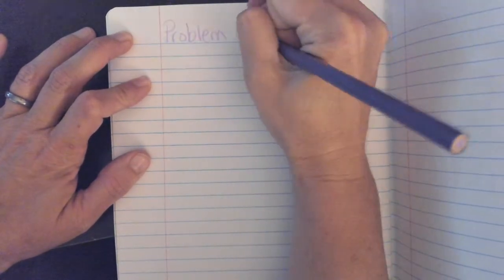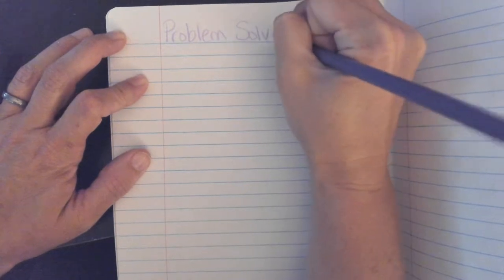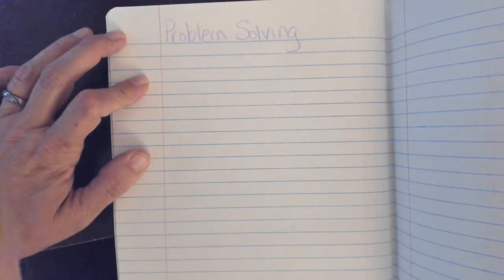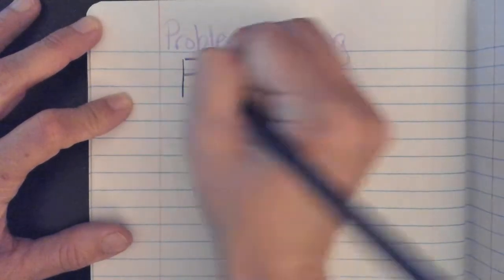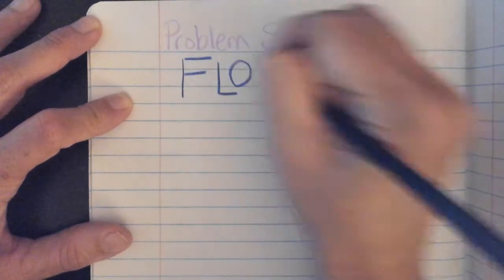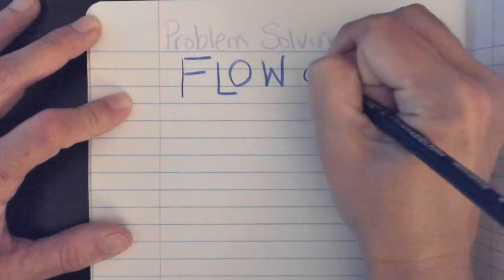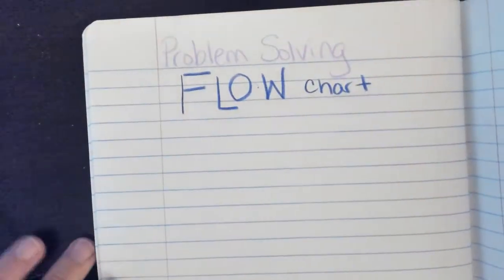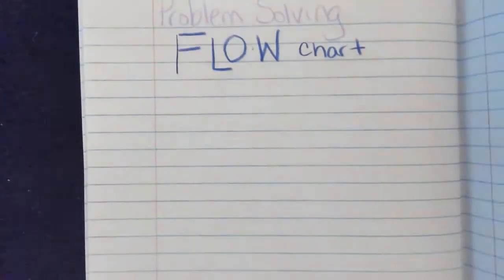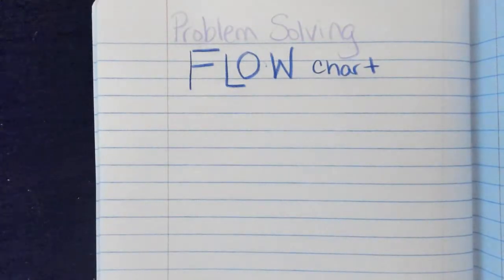Problem-solving flowchart. And I'm going to write the flowchart.